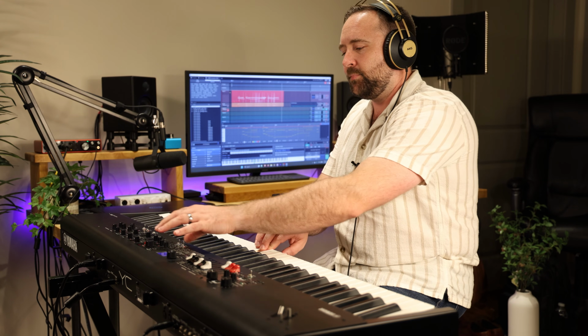So I could turn the piano off. Bring this back in. Possibilities start to open up when you realize the power behind this little 2x2 audio interface with MIDI capability.